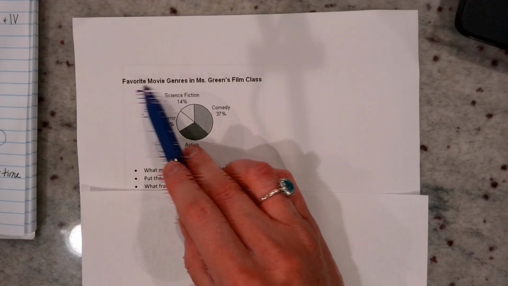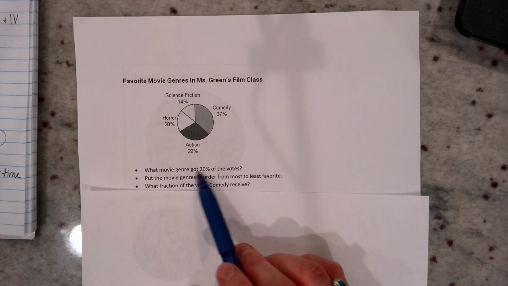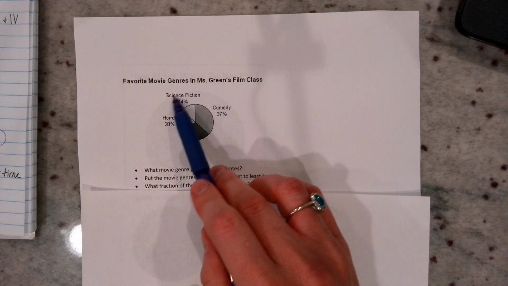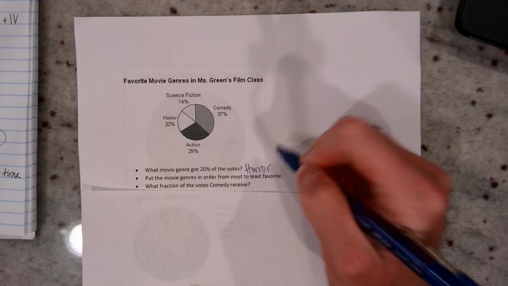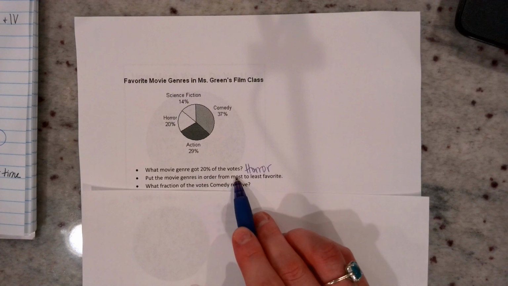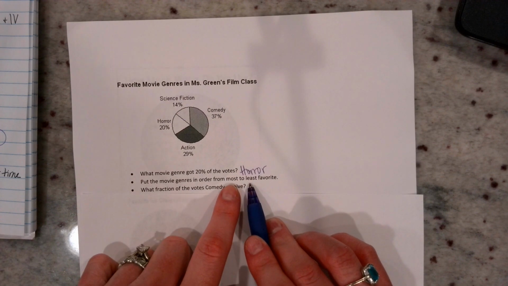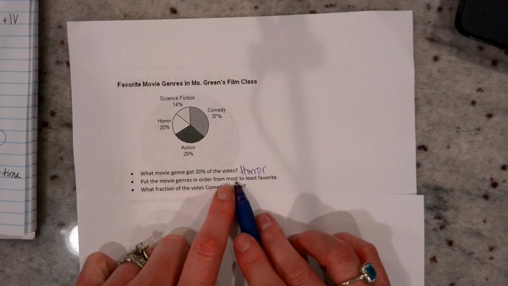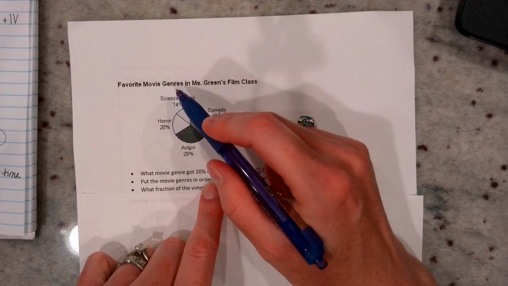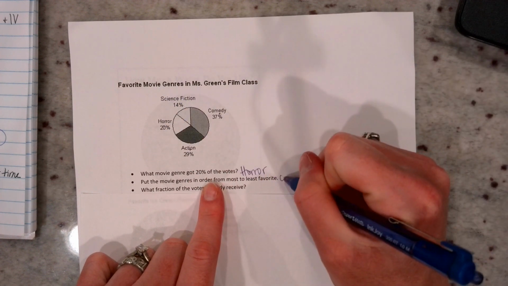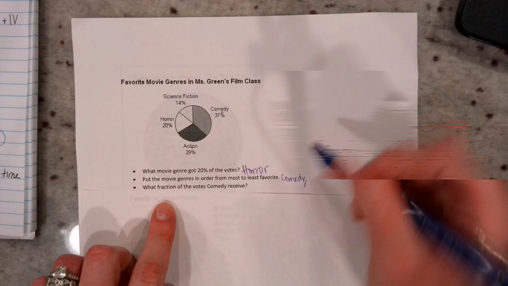All right, now this one, favorite movie genres in Miss Green's film class. What movie genre got 20% of the votes? 20% right there, you can see horror. Put the movie genres in order from most to least favorite. So our previous example was least to most. This one is most to least, so make sure you're reading carefully. Most would be comedy, action, horror, and then science fiction. So comedy, action, horror, and science fiction.